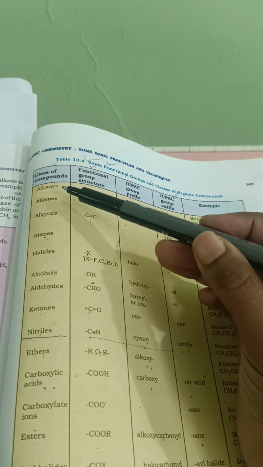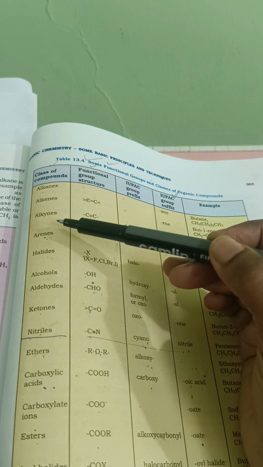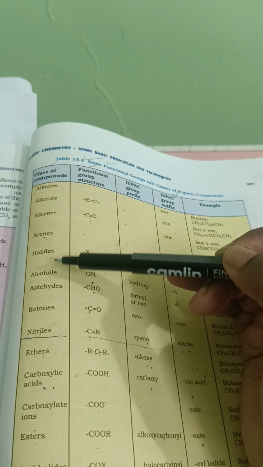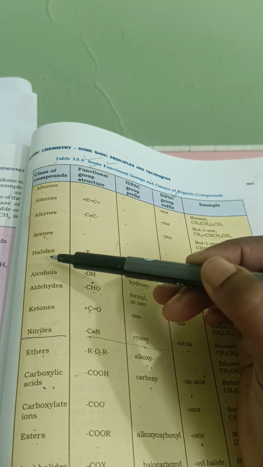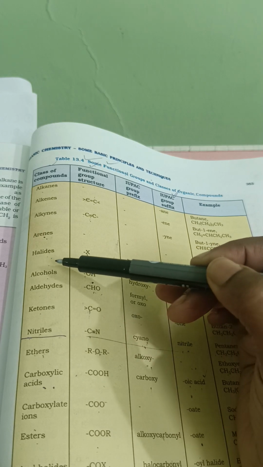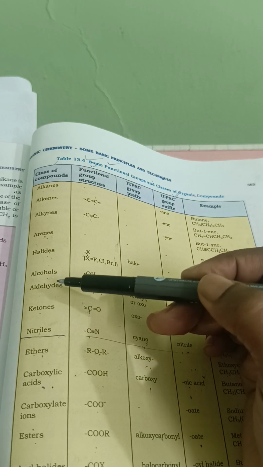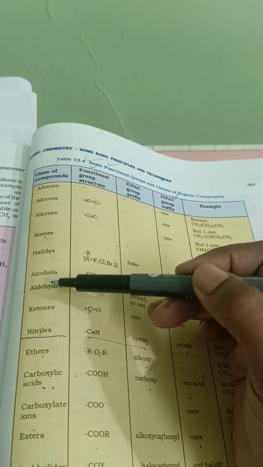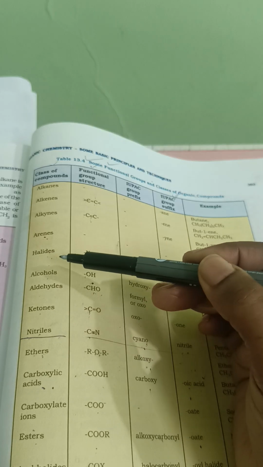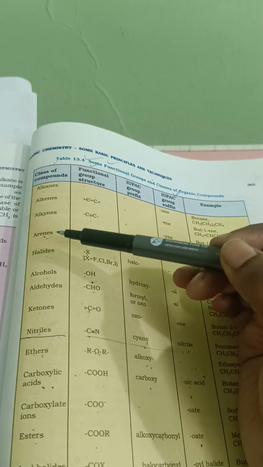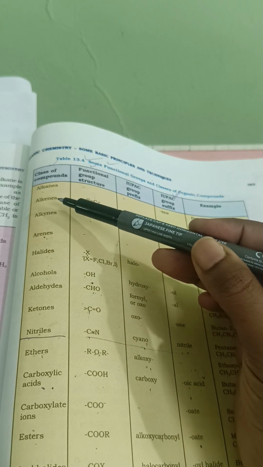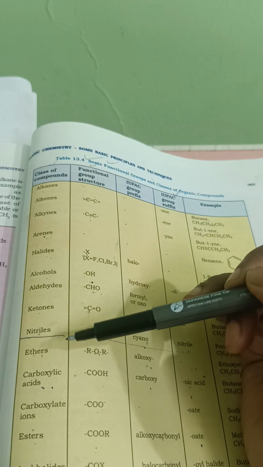We have seen what are alkanes, what are alkenes, what are alkynes, what are arenes, what are halides. Till here we have finished in the last class. Now we will go on to the next class of compounds. Before going to the next class of compounds, let us once revise what are alkanes, alkenes, alkynes, arenes, halides.